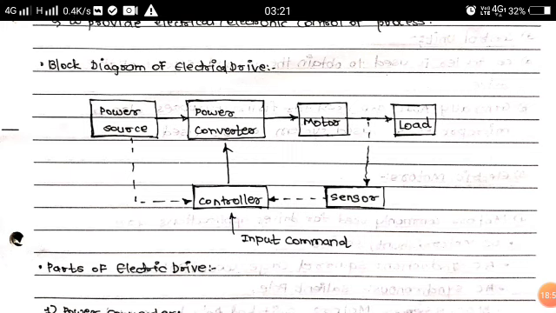So the sensor could have a signal conditioning unit inside it, or many times we may do it inside the controller. So the sensor output is some electrical signal. It could be a weak electrical signal if there is no signal conditioning inside the sensor.